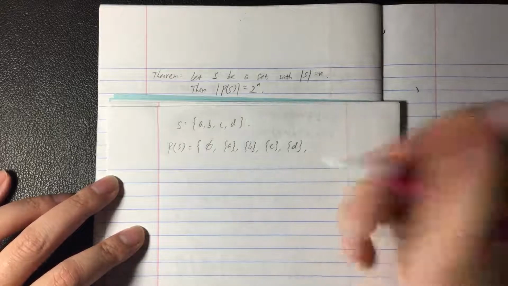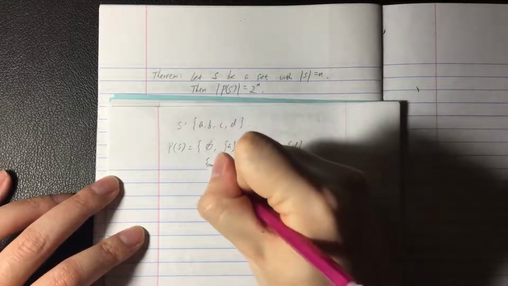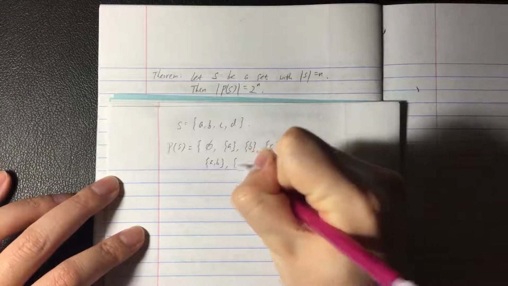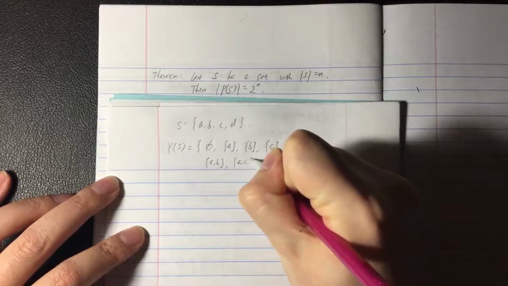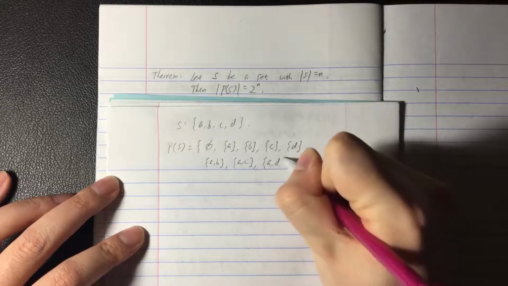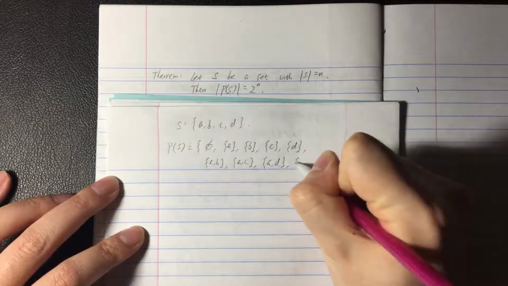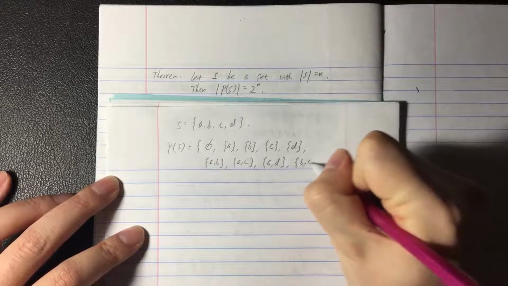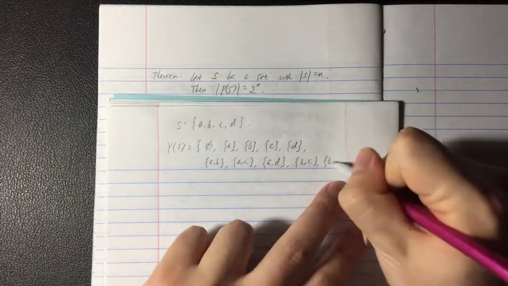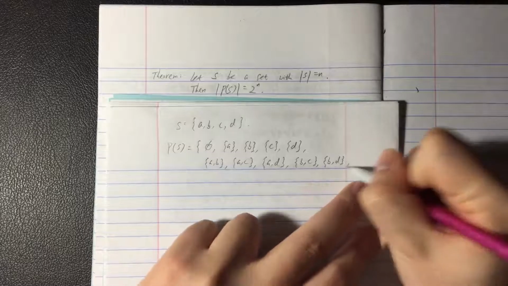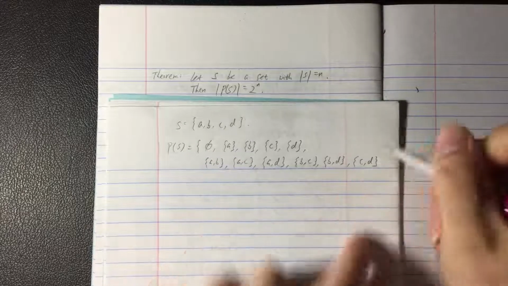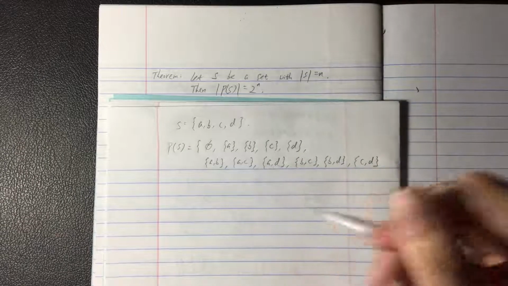The subsets with 2 elements may contain AB, AC, AD, BC, BD, CD. Those are the subsets with 2 elements.